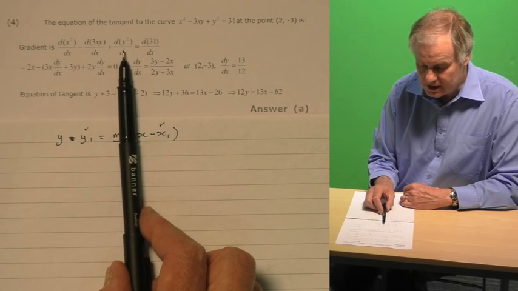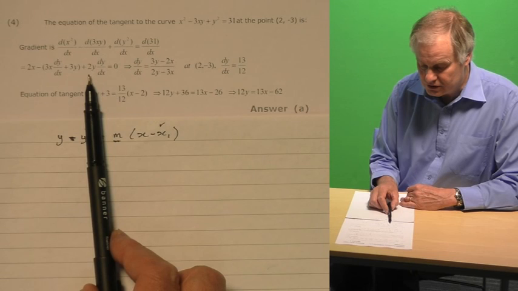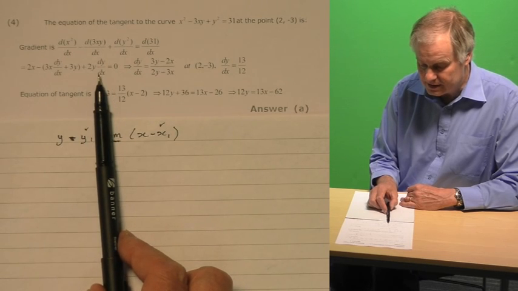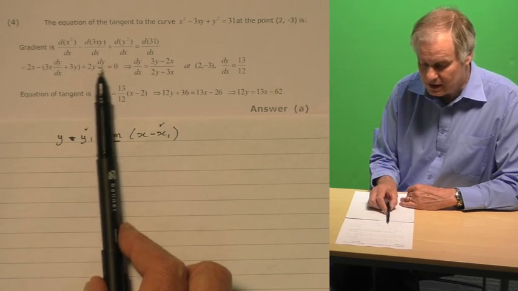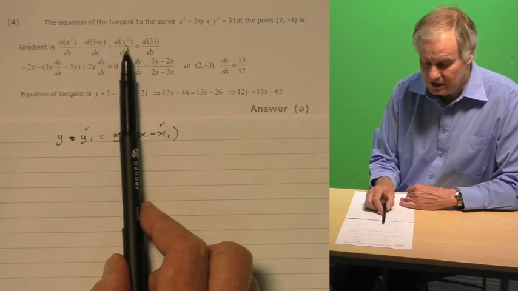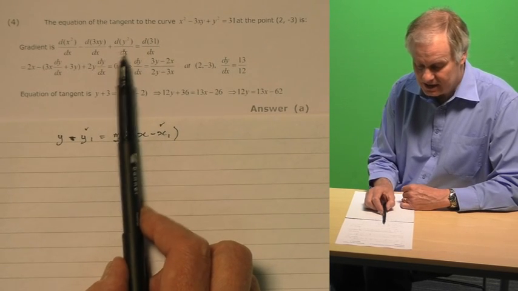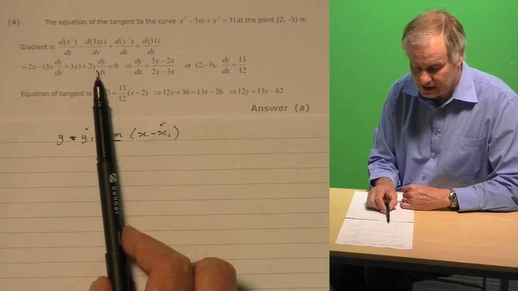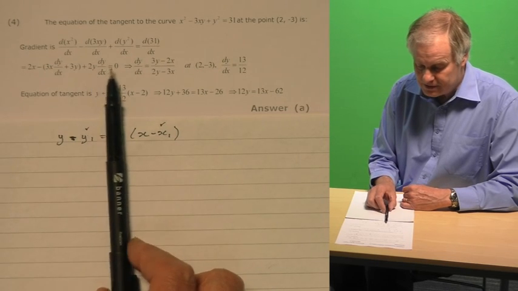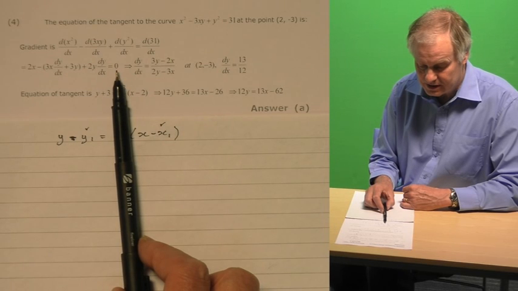If I differentiate y squared with respect to x, then I get 2y dy by dx. And the reason why we add the dy by dx on is because we're differentiating y with respect to x, and hence we are using the chain rule. If we differentiate a constant with respect to x, then that will be 0.